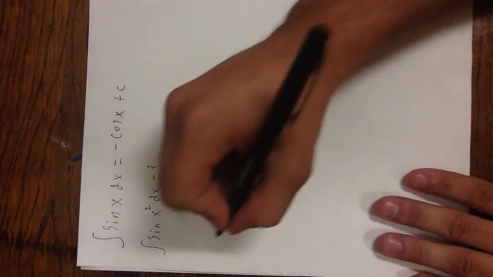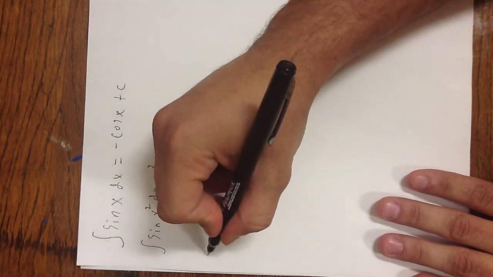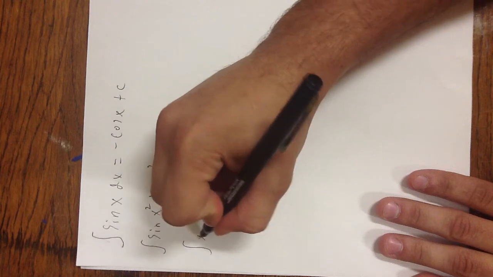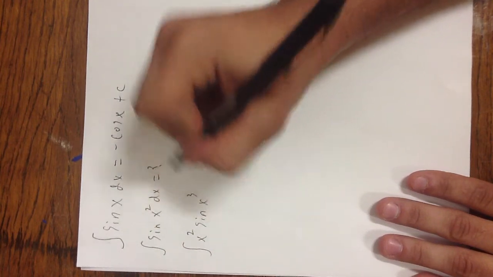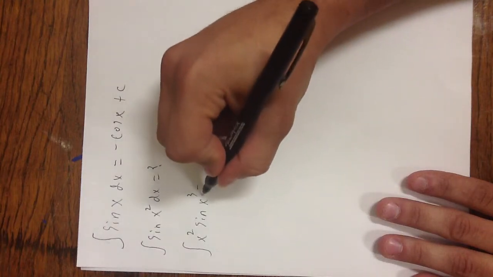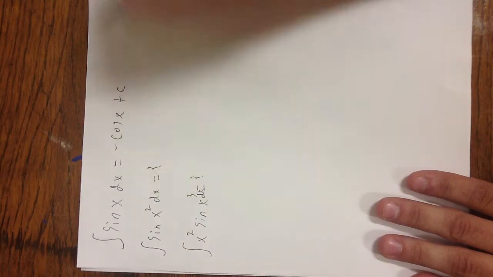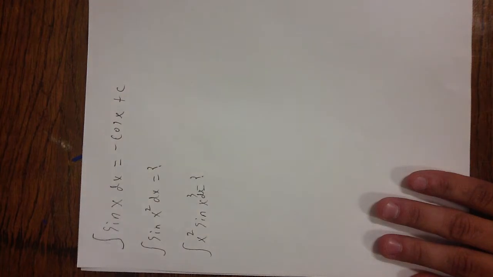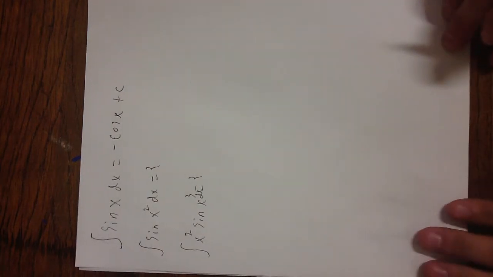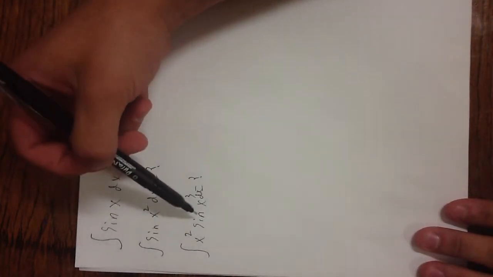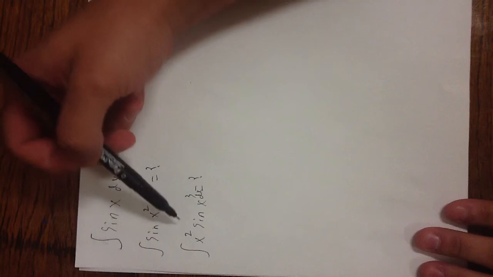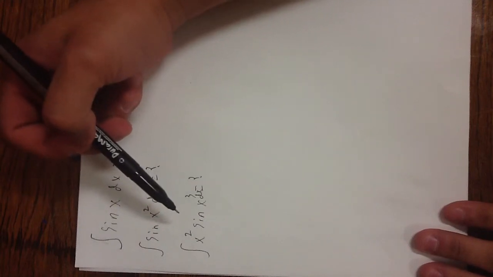So to start out, we'll have an equation. I'm going to change it up a little bit, and it'll be x squared sine of x cubed. So we're going to solve for that dx. First thing we need to do is check and make sure that that's not one of our basic antiderivatives. Right now, since we have a function out front multiplied by another function, it's not one of the basic ones, so we're going to have to use u-substitution.